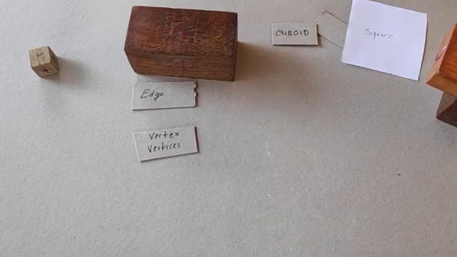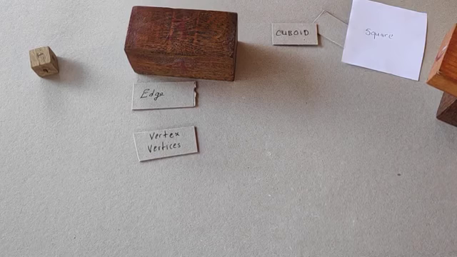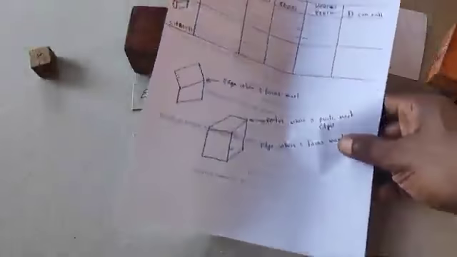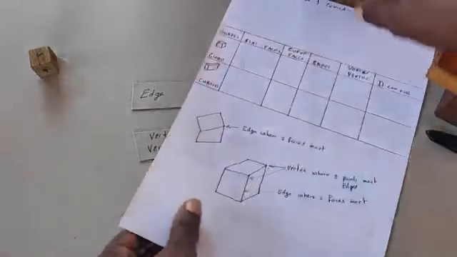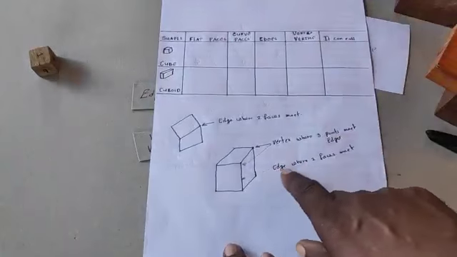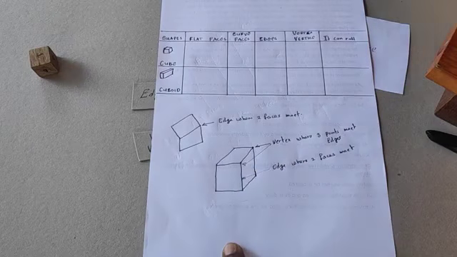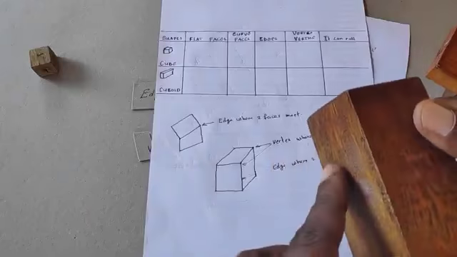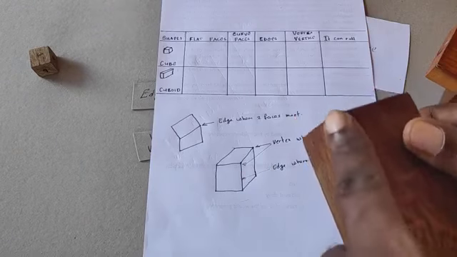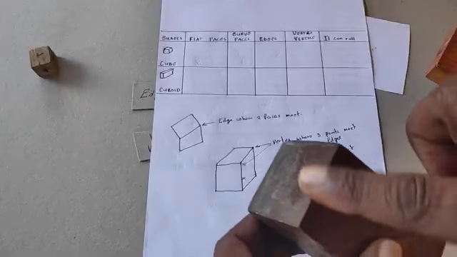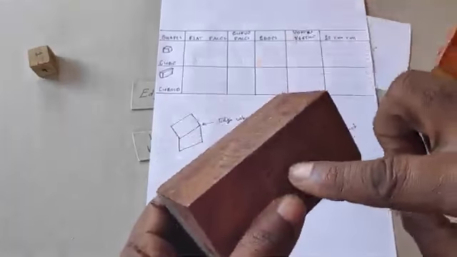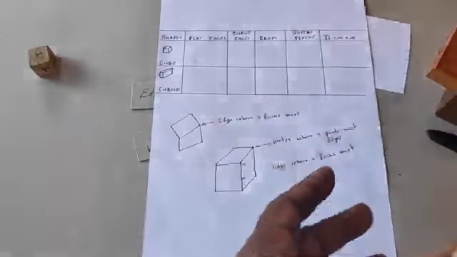So what's an edge? What is an edge? If you look here on my paper, you would see an edge. An edge is where two faces meet. Where this face and this face meet is an edge. See it? Where this face and this face meet, it's an edge.